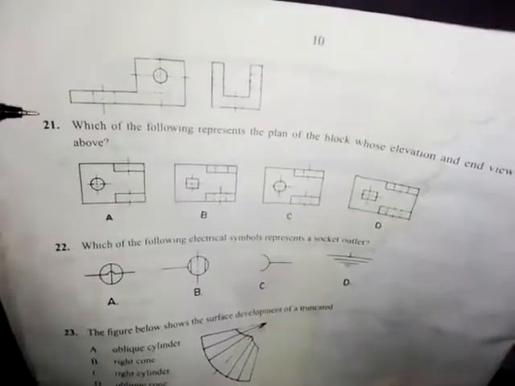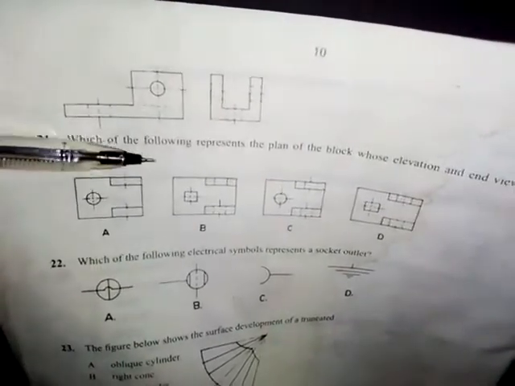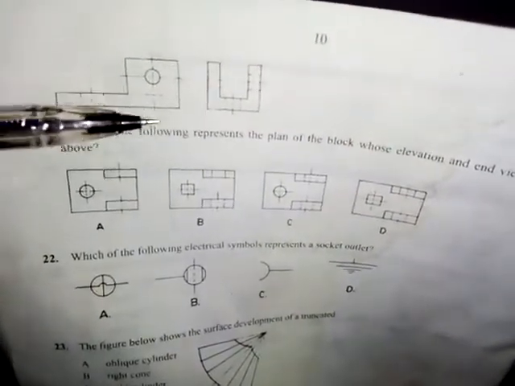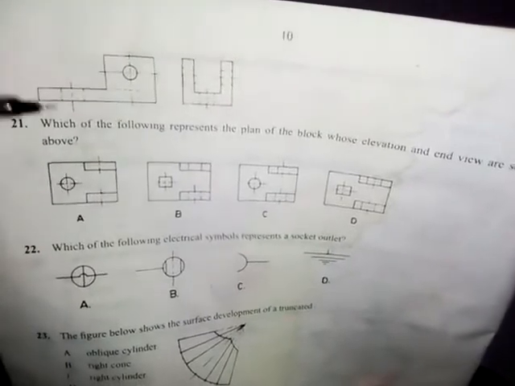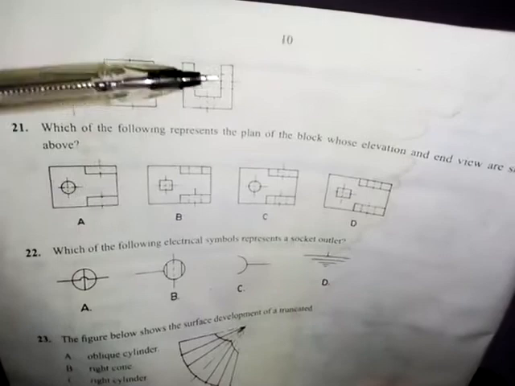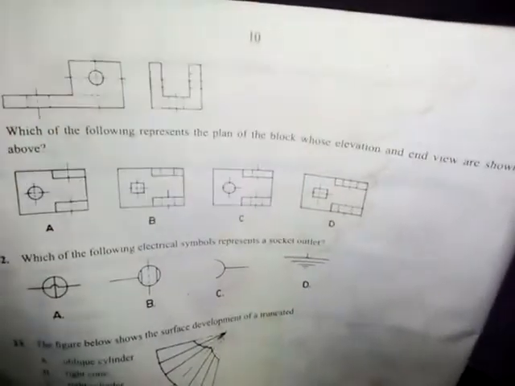Now, question 21. Which of the following views represent the plan of the block whose elevation and end view are shown above? So this is the front elevation and this is the end view. Which of them represent the plan? Looking at what we have here, option C is the correct answer. So take note of that.